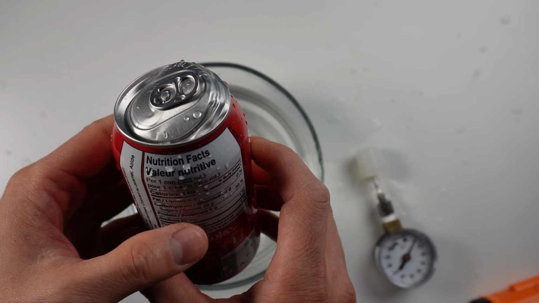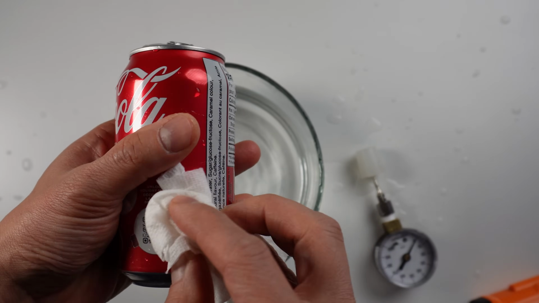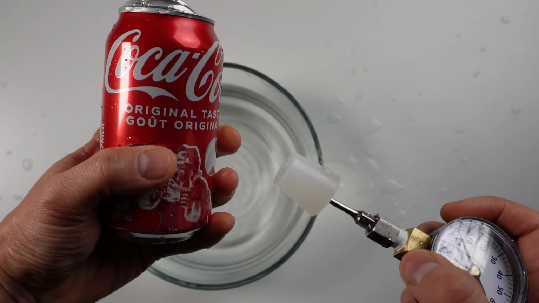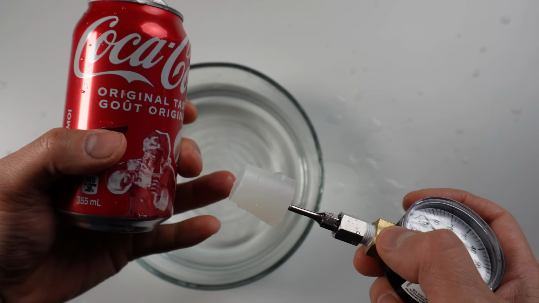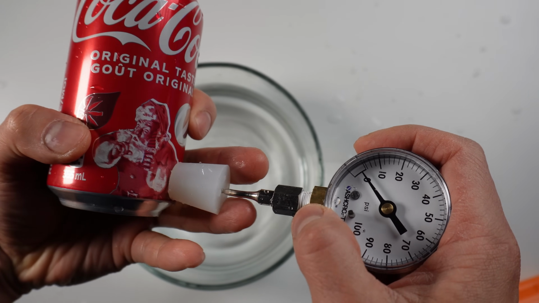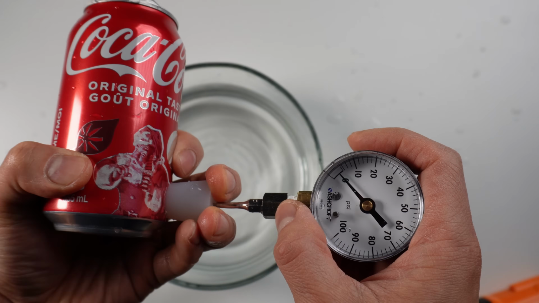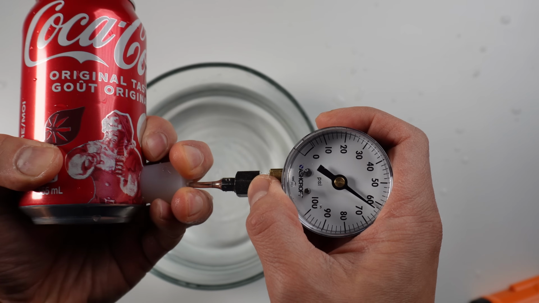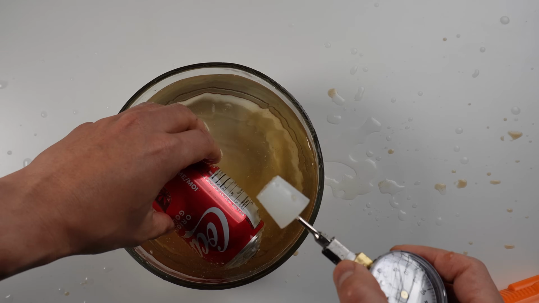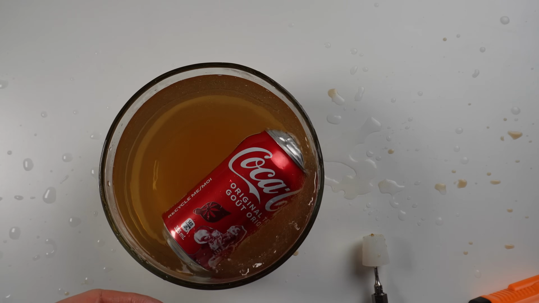It's interesting, it's still sealed. I'm just going to go ahead and measure the pressure inside. It's probably gone down a bit because the volume has expanded, but just to get a rough idea here. Oh yeah, much higher. Good. That was cool.